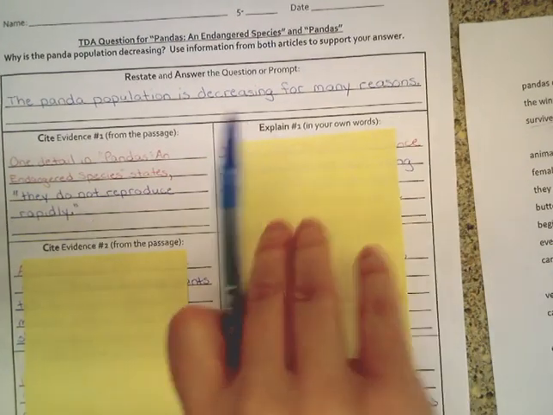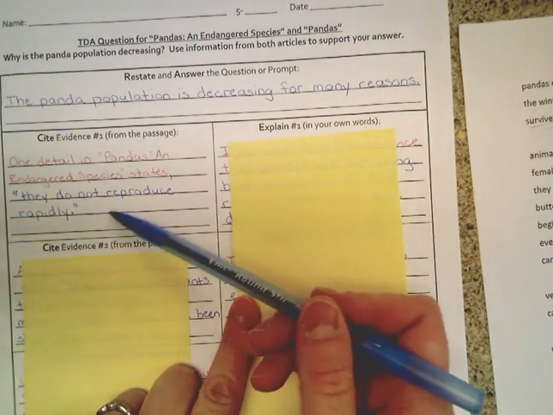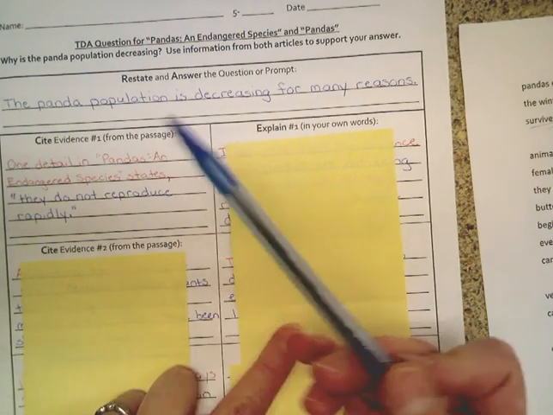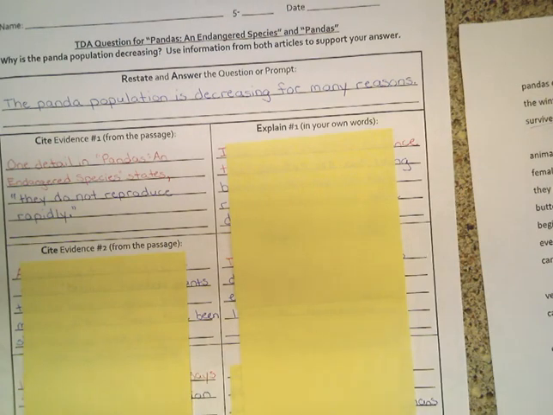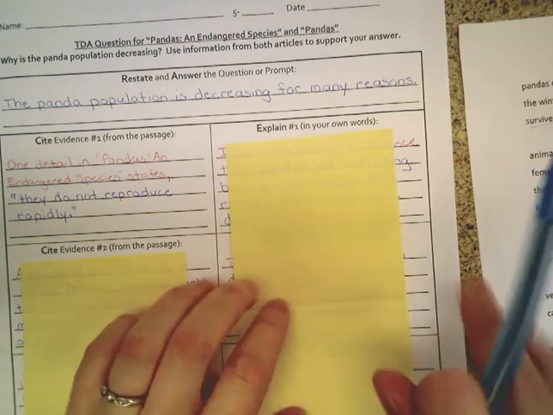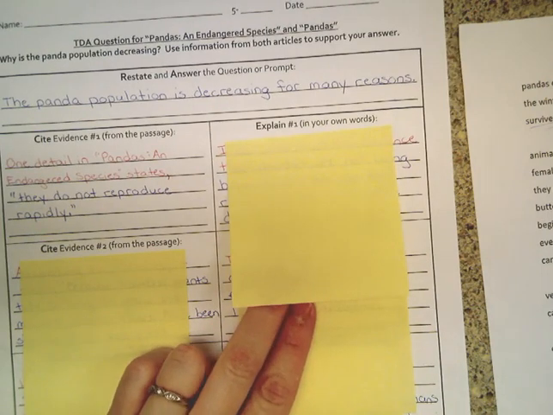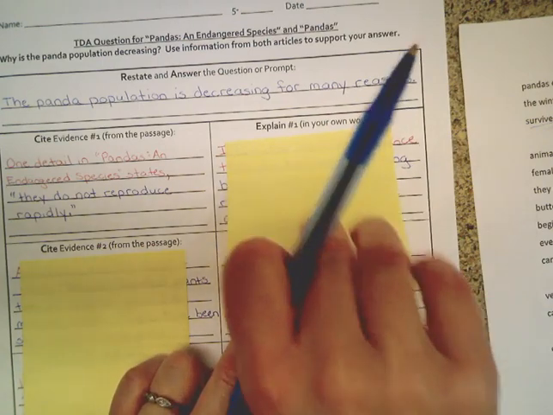Once I have my evidence, then I'm going to explain it in my own words. So I need to explain, how does this evidence, they do not reproduce rapidly, support that the population is decreasing? Well, from this you kind of have to make an inference. Because they don't reproduce rapidly, that means that there are not a whole lot of babies being born each year. From what I read, there are pandas that are dying each year. So perhaps there are not enough babies being born to replace the pandas that are dying off.